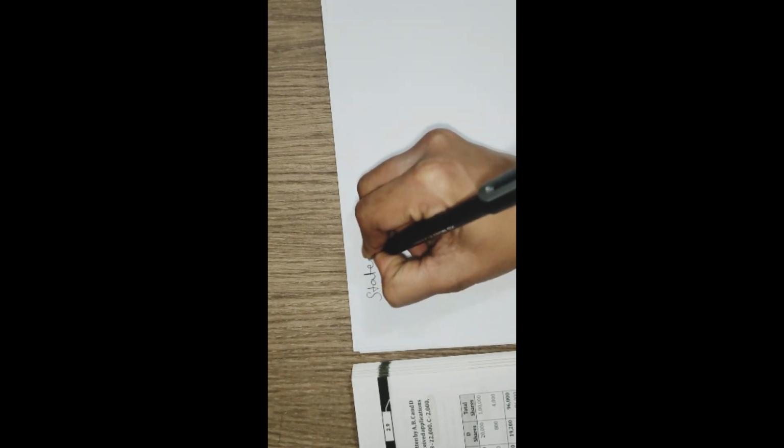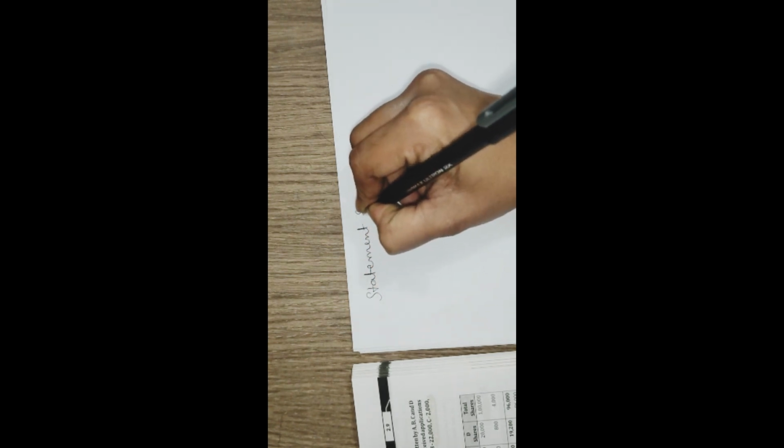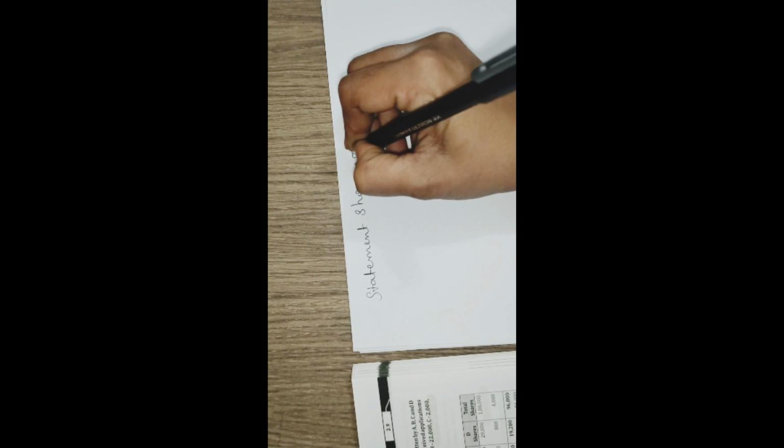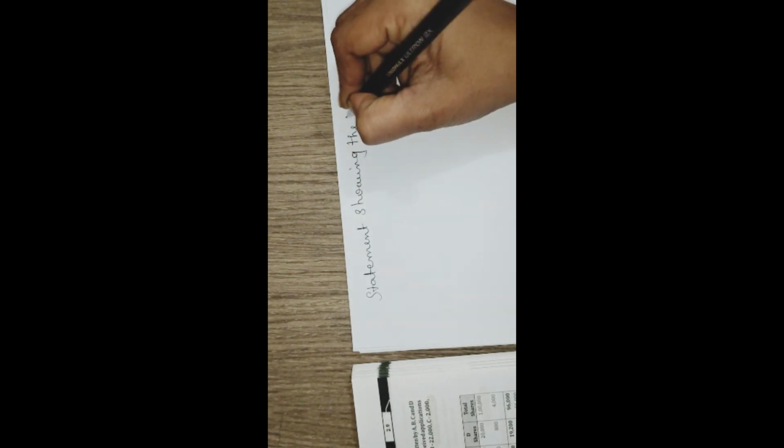Statement showing the liability of underwriters.